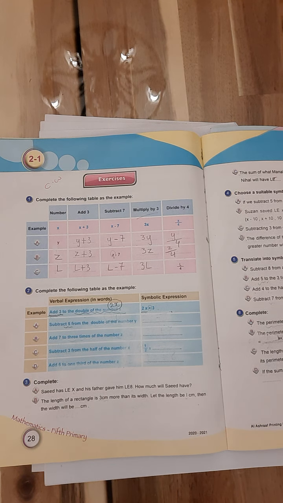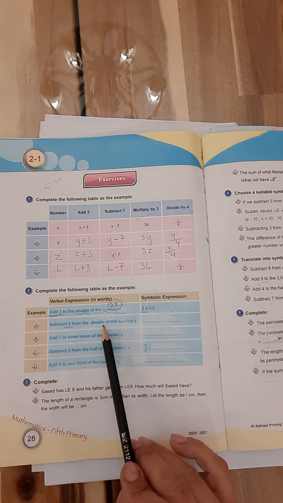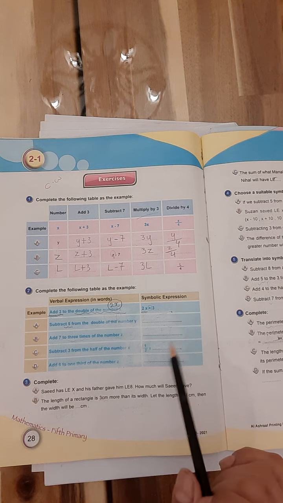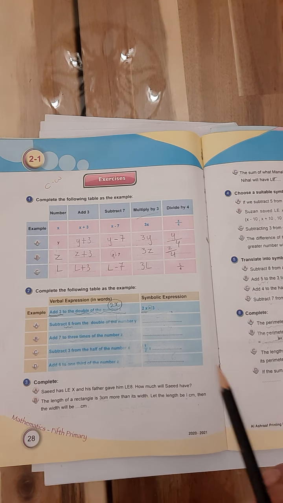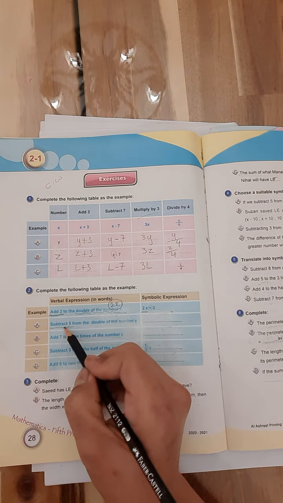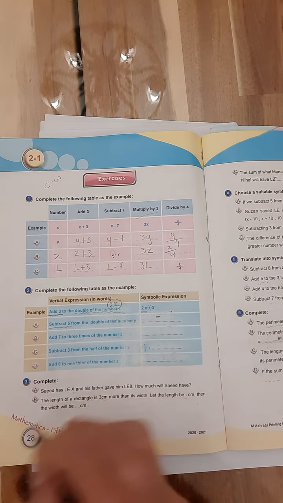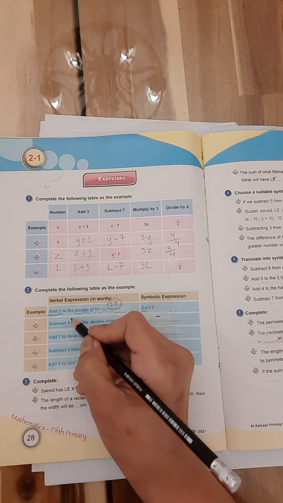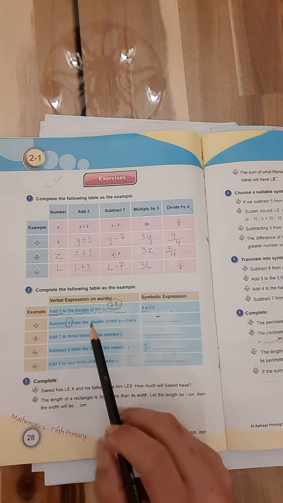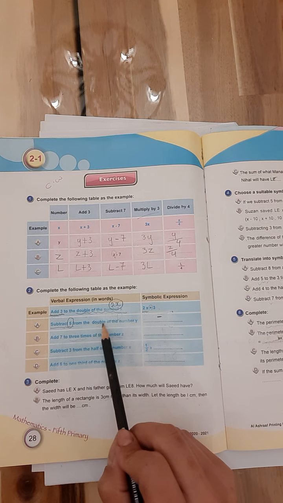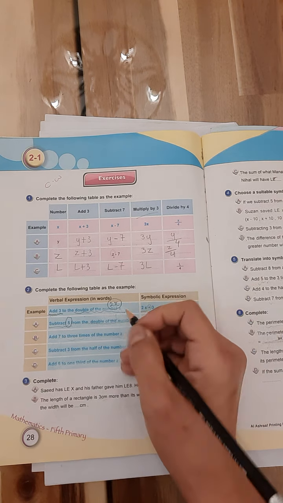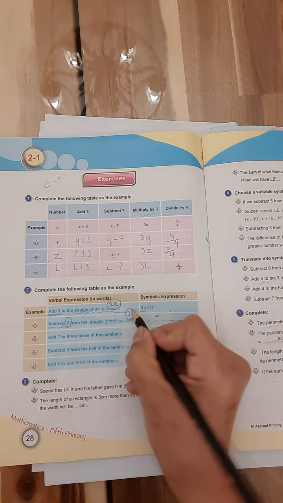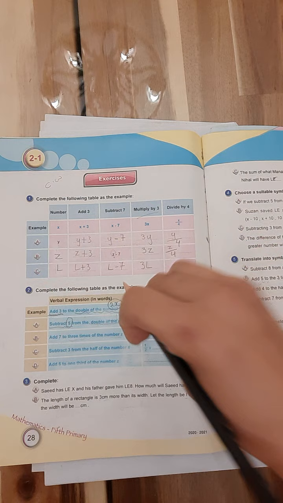Example number A. Subtract 5 from the double of the number y. Please read carefully. This is not y. The first thing to do, the operation subtract means minus. The second thing to do, prepare your numbers if they are not ready. The first number is 5 written in math. The second number is double of the number y. Double of the number y means 2y.